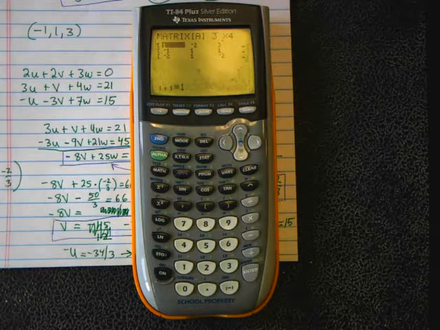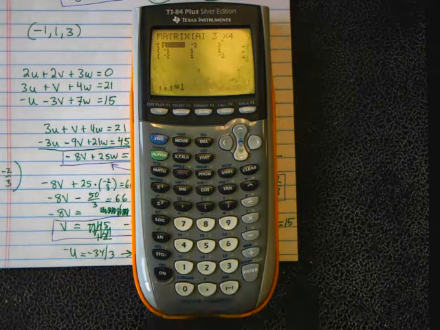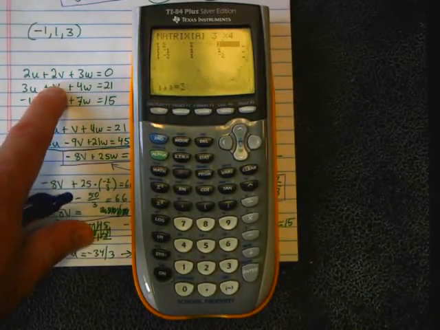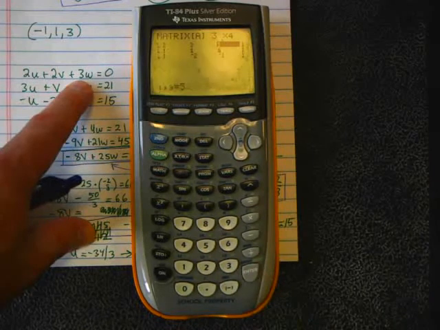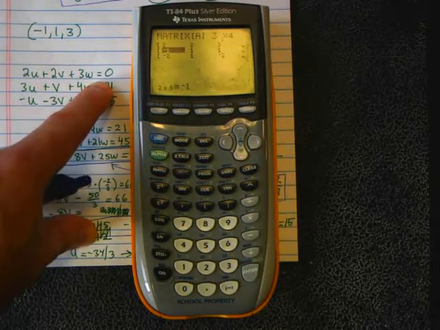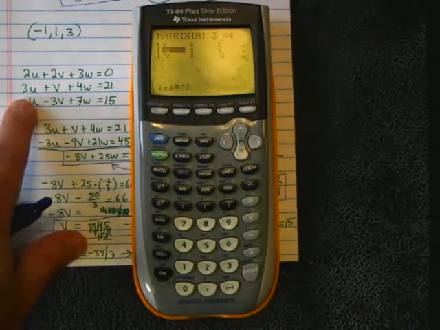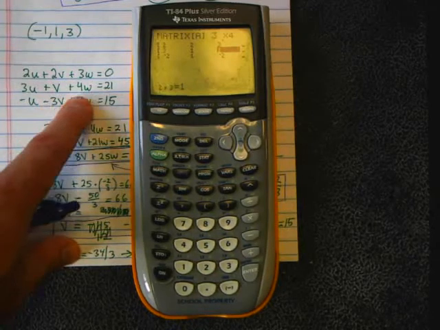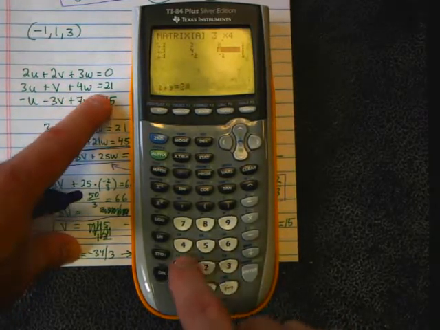Then we're just going to type in all the numbers. First equation: 2, enter. 2, enter. 3, enter. 0, enter. Second equation: 3, enter. 1, enter. 4, enter. 21, enter.